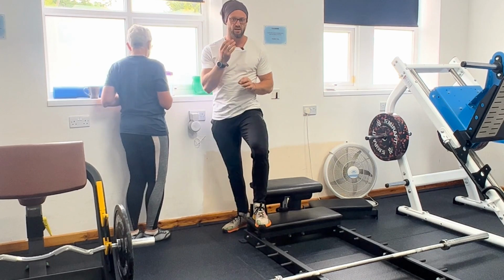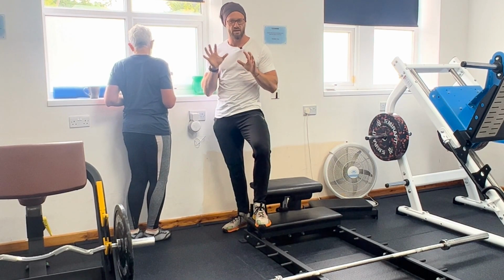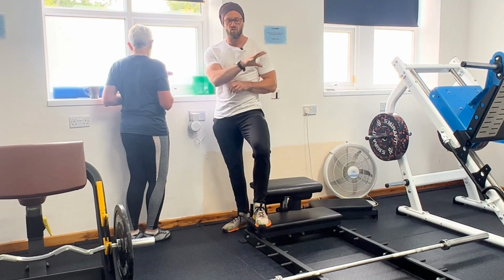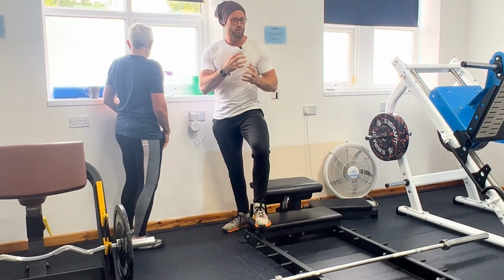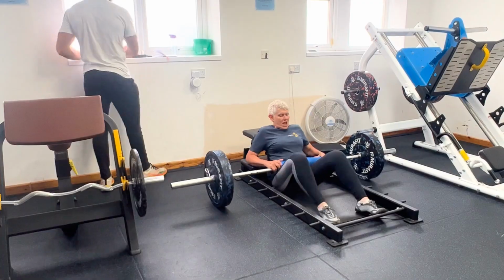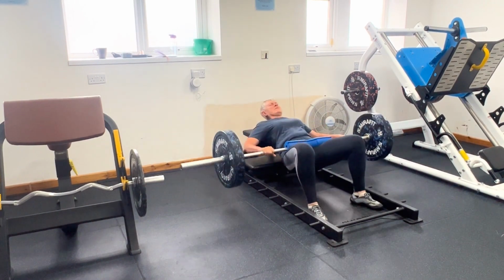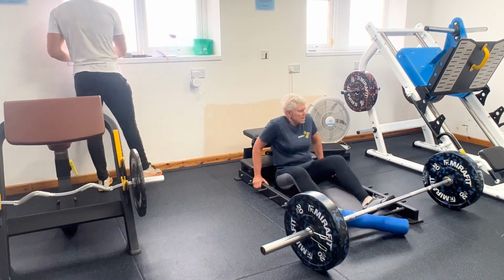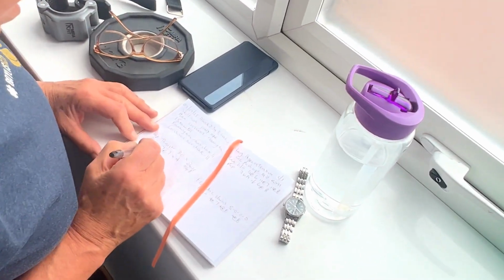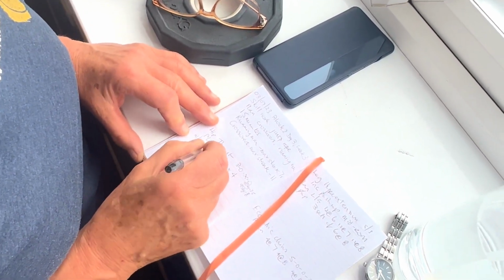So last week she did 8 reps, 95 kilos at RPE 8. So that gives her a really clear ballpark of roughly where she's going to be today. And now she's going to do her warm-ups and then start rating the sets. Jackie has just done her first warm-up set, so I get her to write down the weight on the bar.